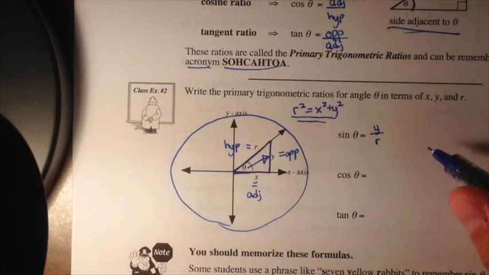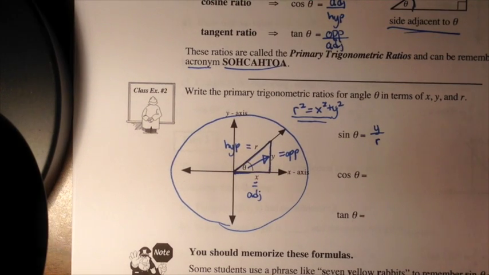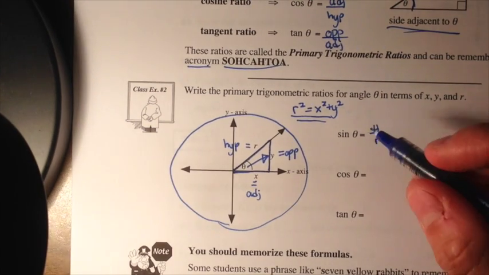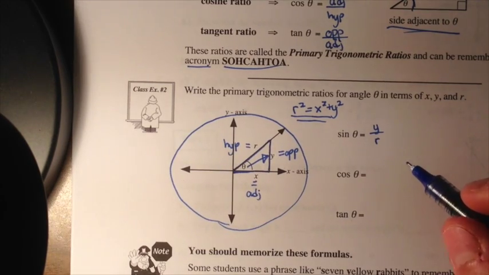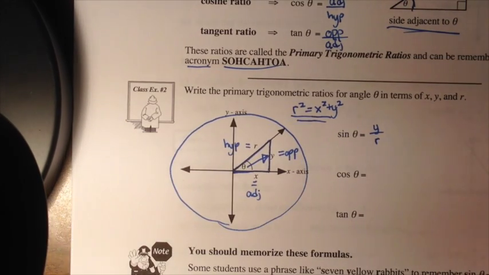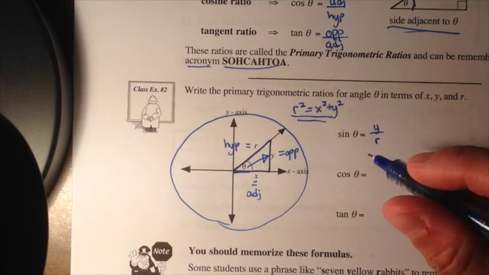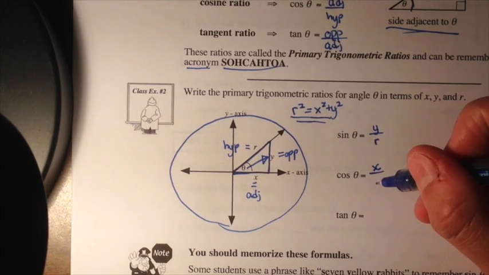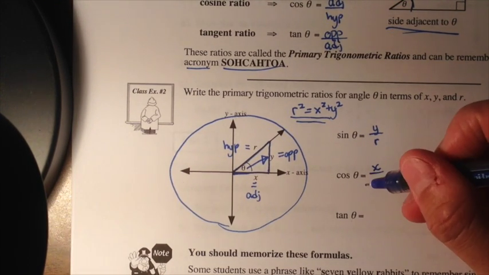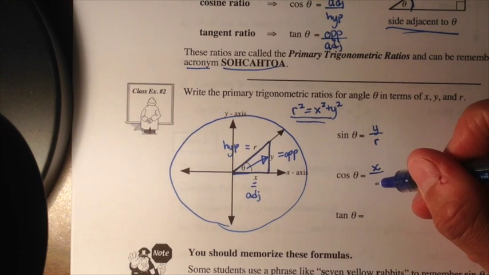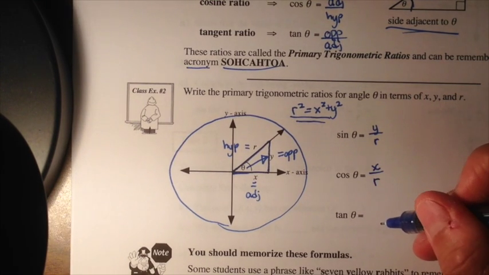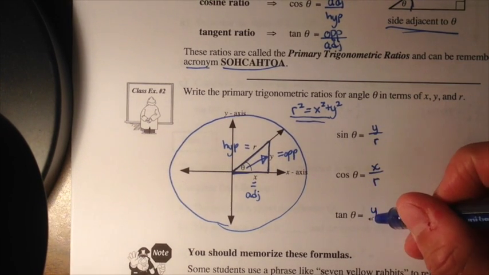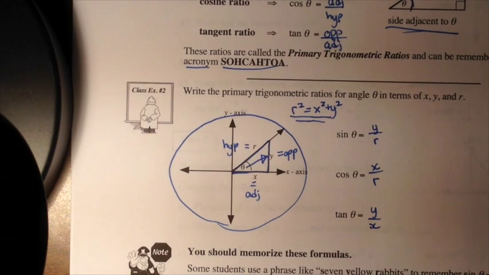So every time with these trig ratios, in terms of angle theta, and especially in terms of x, y, and r, we can rewrite our trig ratios to take the place of these x, y, and r values. So cosine theta would be equal to x divided by r, and tan theta would be equal to y divided by x.